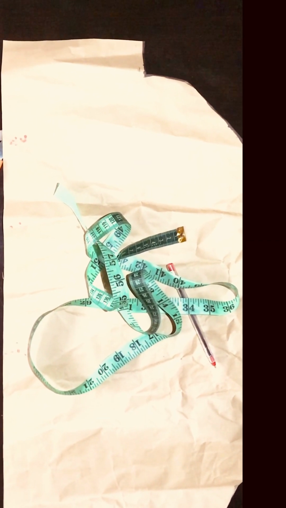Today I'll be showing you how to draft an underbust corset. So let's get started, guys.